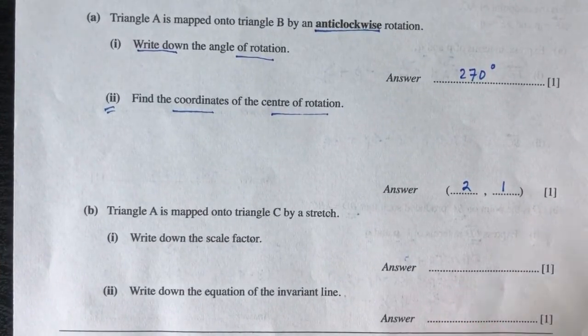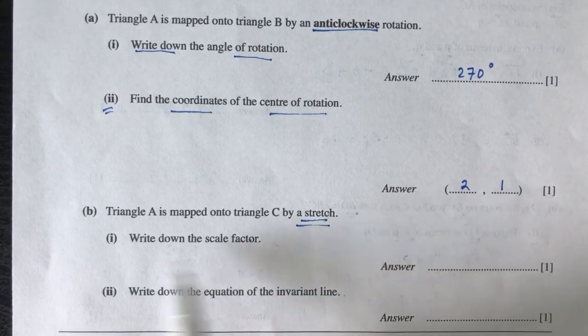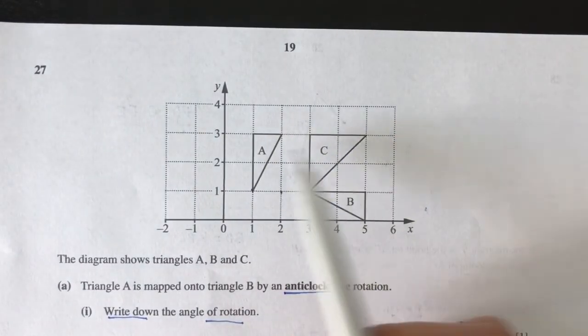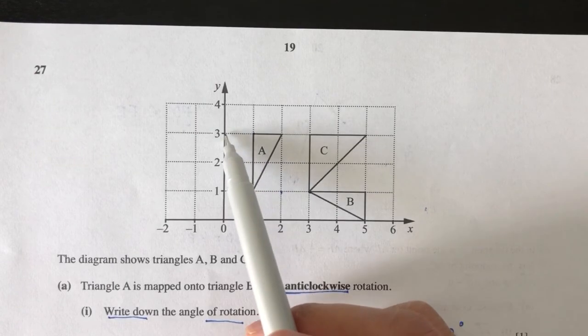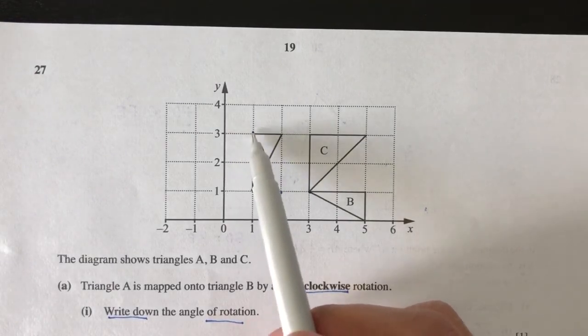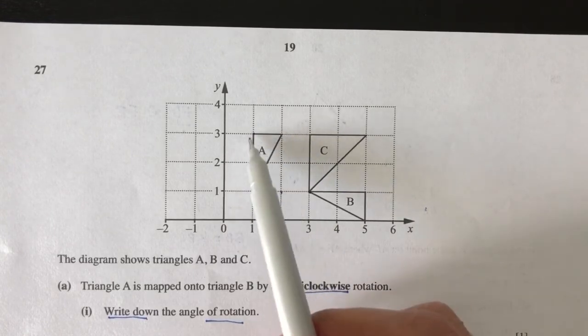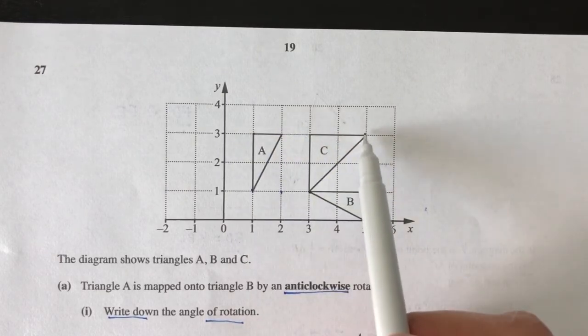And the last one will be part b. Triangle A is mapped onto triangle C by a stretch. Write down the scale factor. So how do we find the scale factor? Let's count. We have triangle A, it became triangle B. So this point was here, it moved to here. The distance was 1, and now the distance is 1, 2, 3. Again, the distance was 1, 2, and now the distance is 1, 2, 3, 4, 5.